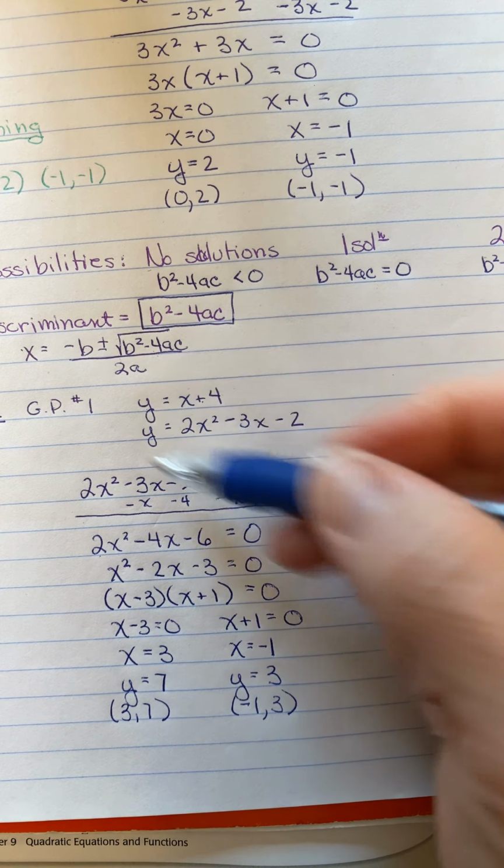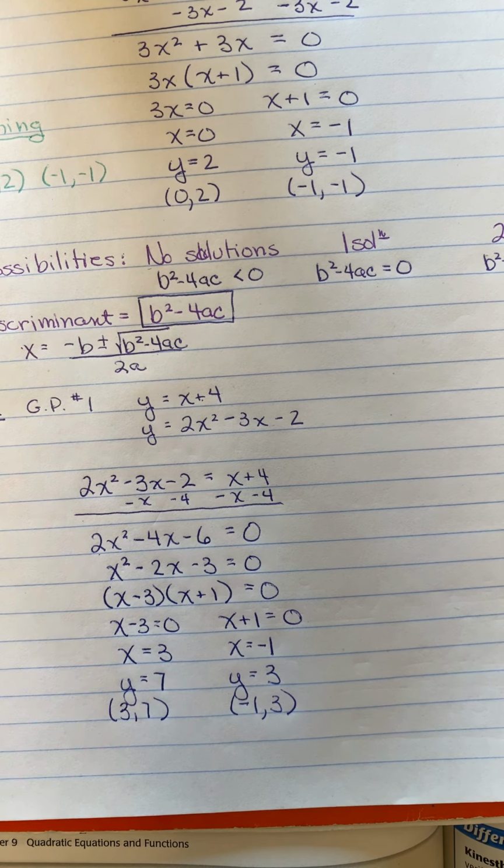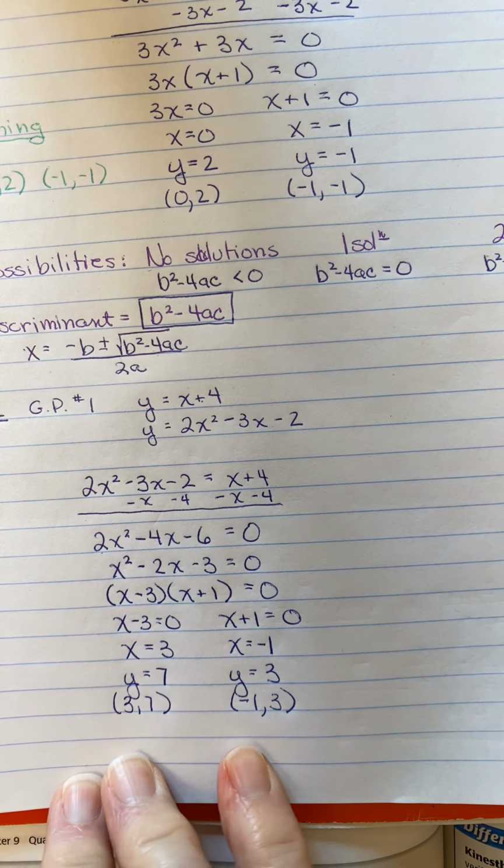And again, I won't, but if you want to graph it, you should see that the line and the parabola intersect at those 2 points.